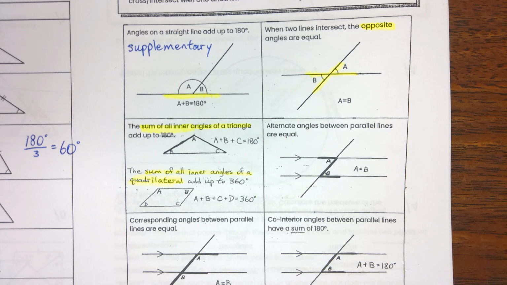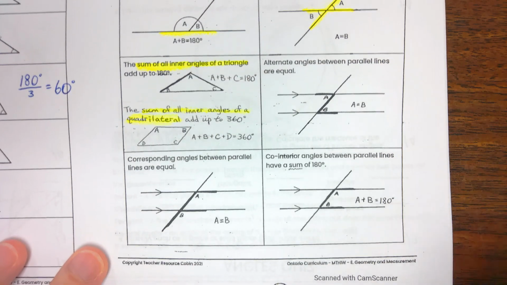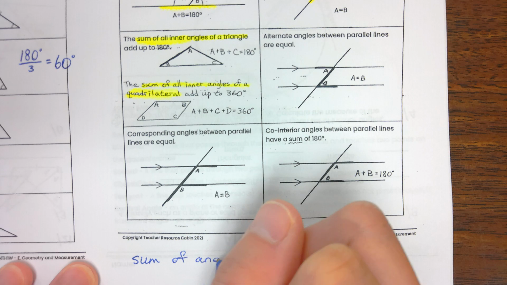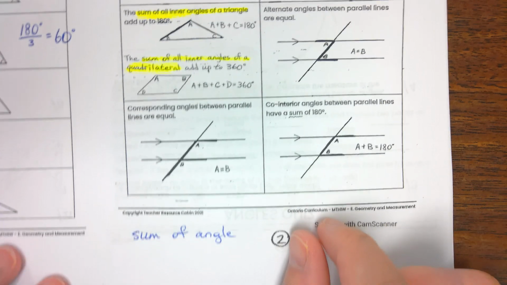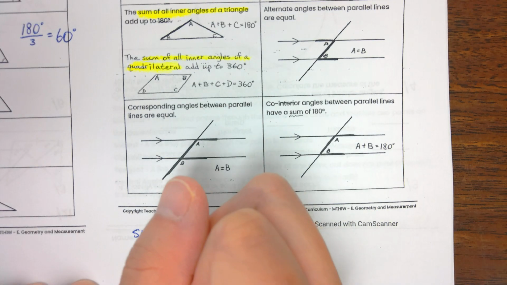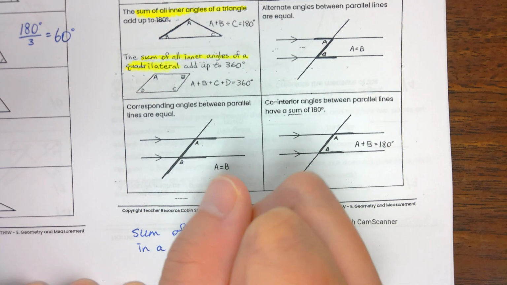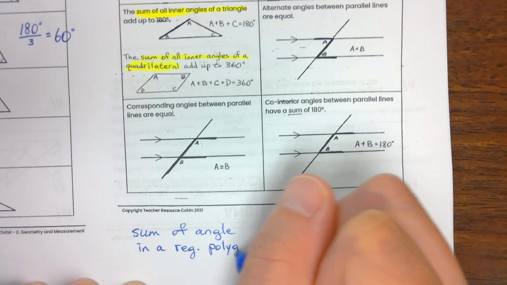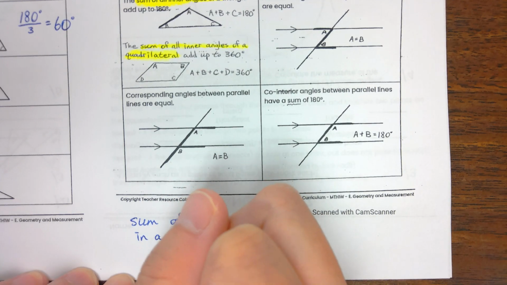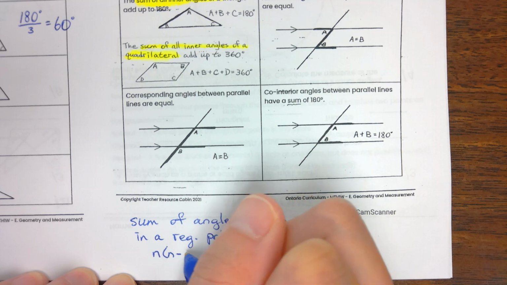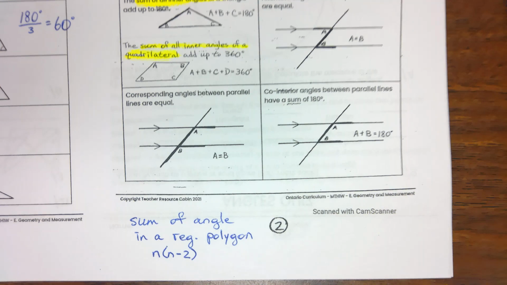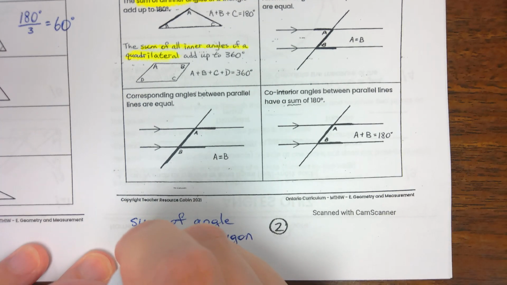Okay? There's actually a formula. I can go over that with you guys. For sum of angles in a regular polygon, I won't test you guys on this. It was on the curriculum before, but they took it out. It's 180 times n minus 2, divided by n.